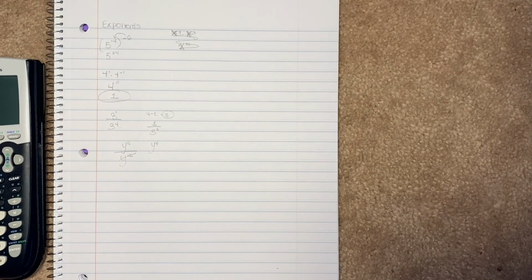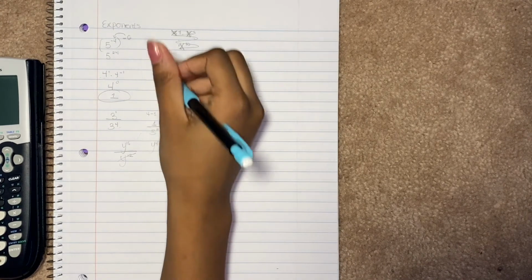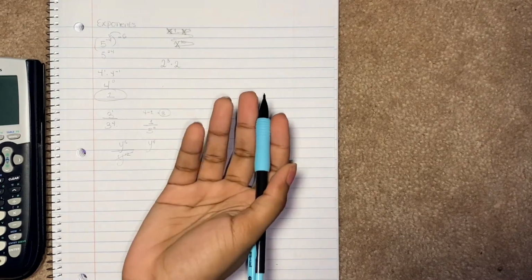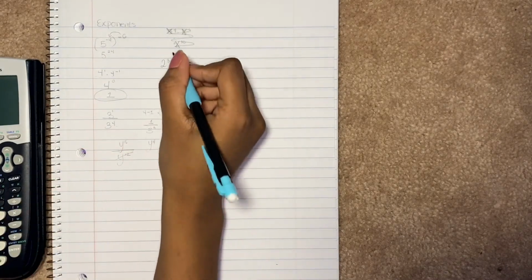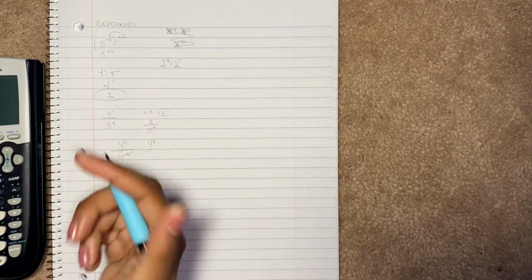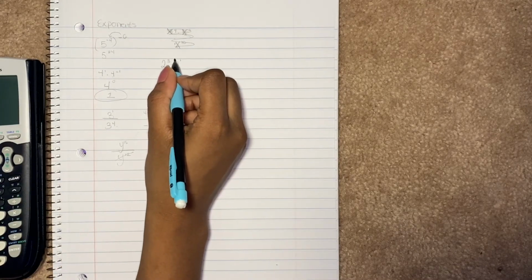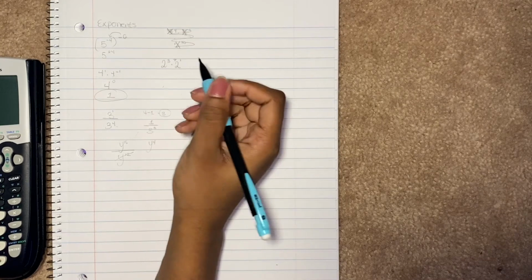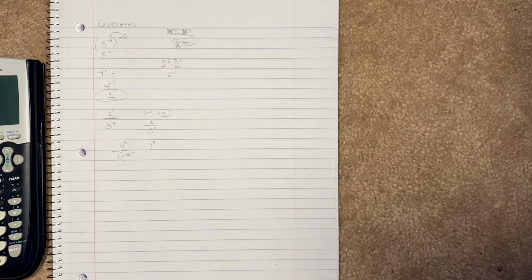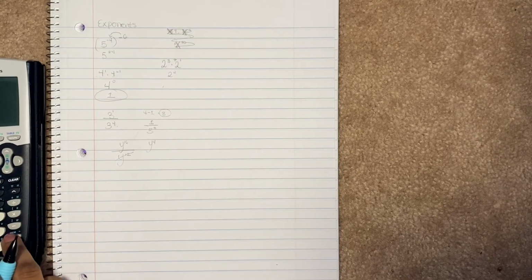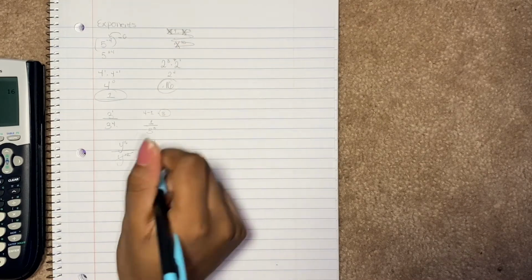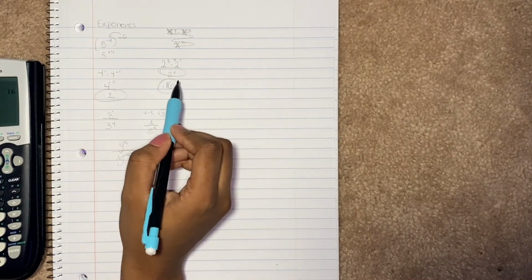We could do a simple problem. You could be given 2 to the 3rd power times 2, and it would ask you to simplify that. Don't forget there's always an imaginary 1, because anything to the 1 power is itself. So don't forget you always want to add exponents. Please do not multiply them. So you end up with 2 to the 4th power, and if you want to simplify that, that would be 16. You could also leave it as 2 to the 4th power.